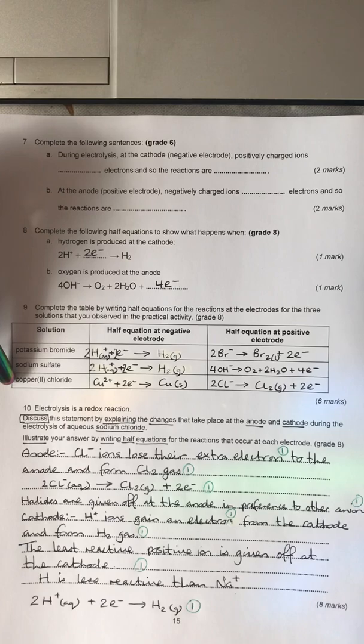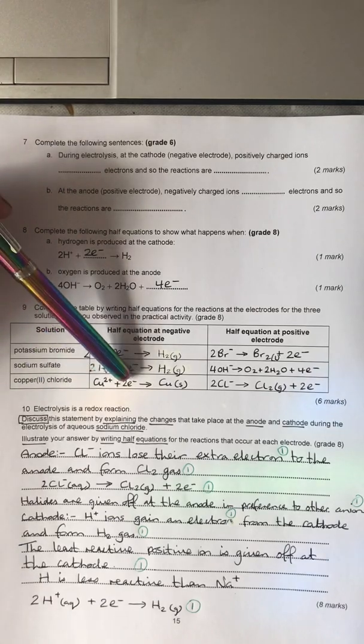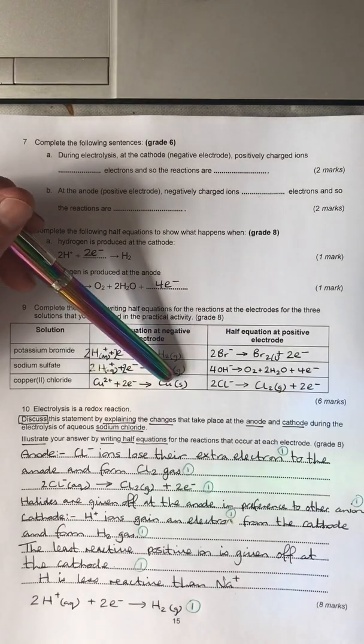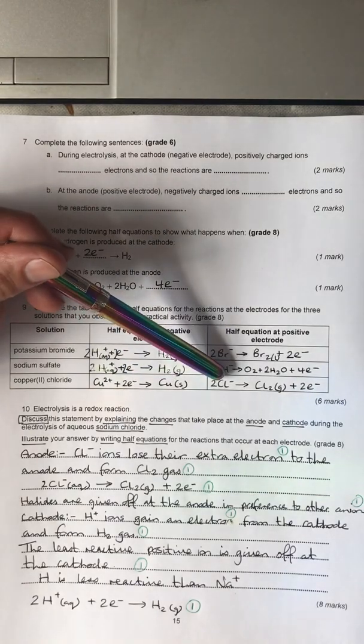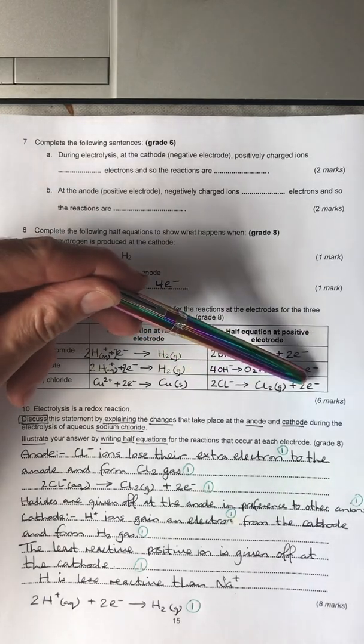Copper(II) chloride. Copper is less reactive than hydrogen, so copper is given off this time. It gains 2 electrons, it forms copper solid. And chlorine, being a halide, is given off in preference to everything else, so 2 chloride ions form chlorine gas and lose 2 electrons.